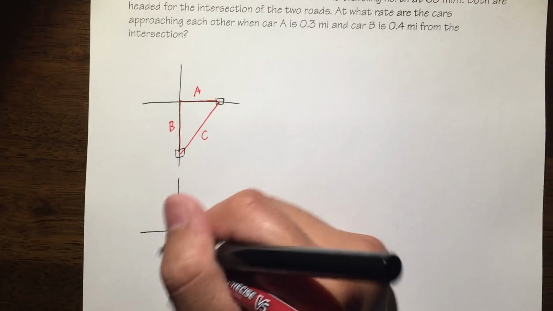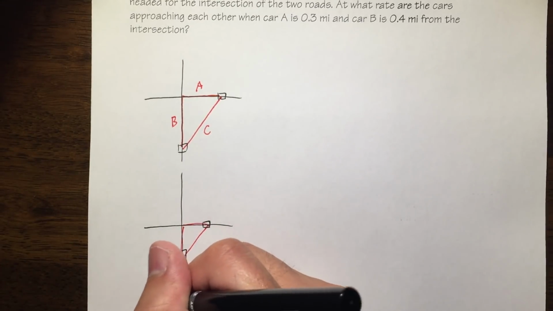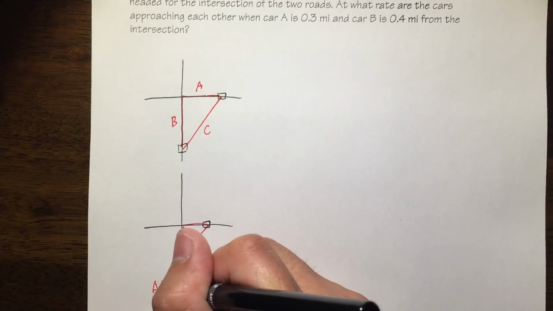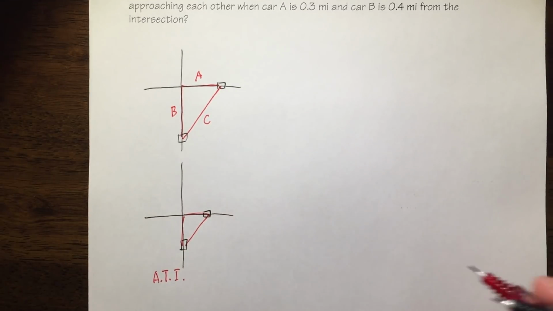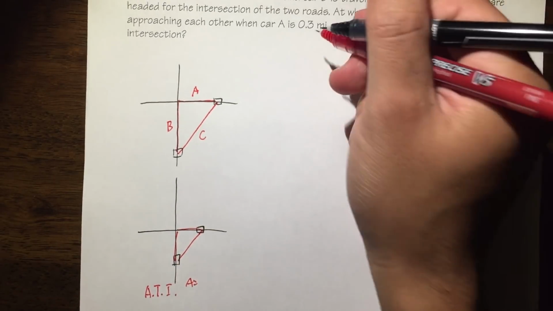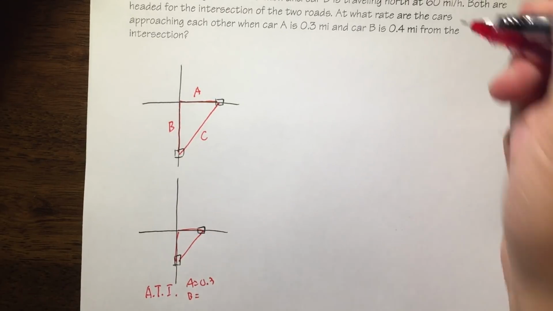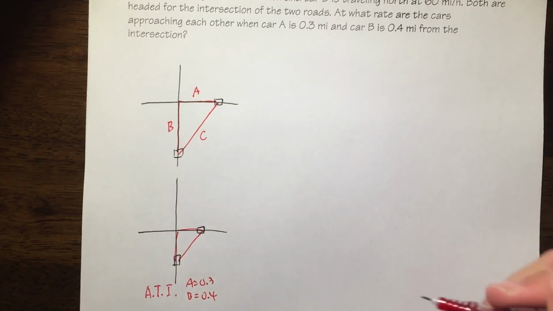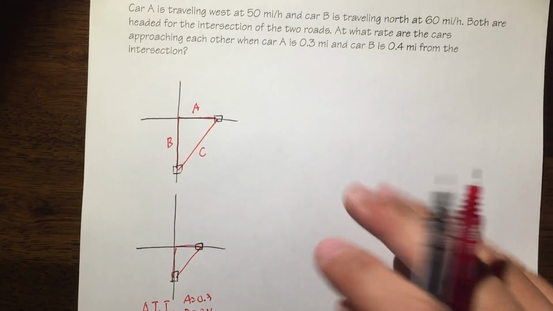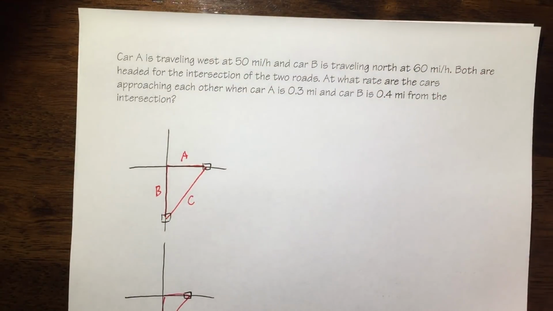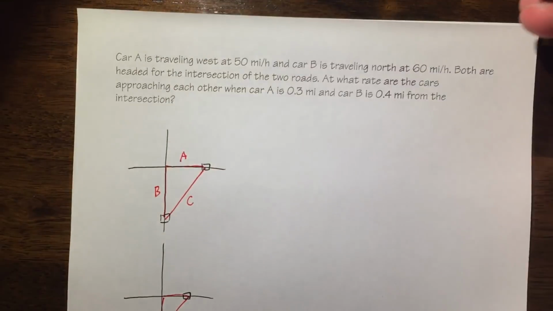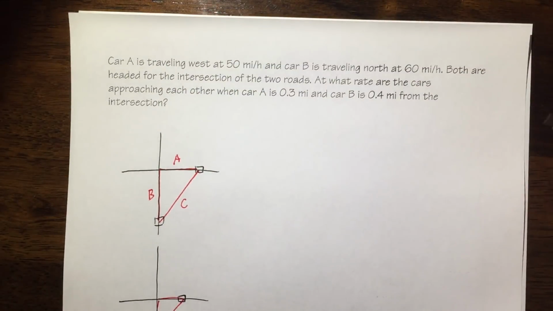So as you can see, you still have the A, B, C. I'll write down: we care about the instant when A is 0.3 and B is 0.4. And of course, from this we can figure out C, but let's get back to this right here. So I will look at this again and grab information.